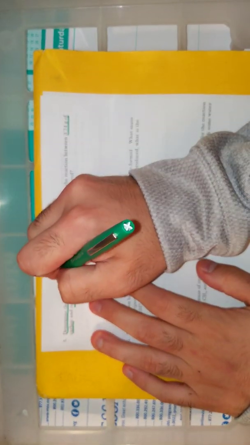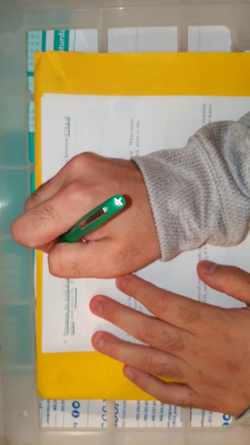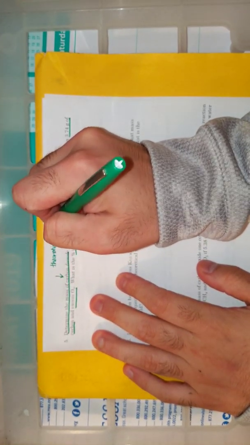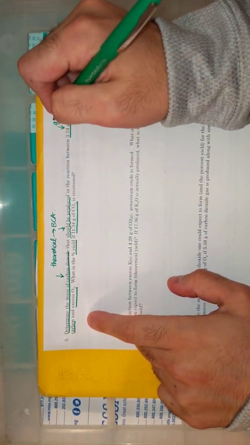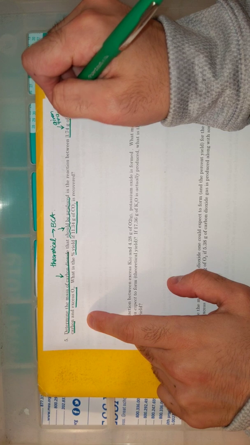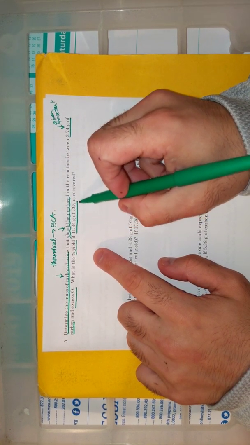If I'm looking at this question, it says determine the mass of carbon dioxide that should be produced. This is theoretical, and I can get the theoretical from the BCA table or direct mole ratios. In the reaction between 3.74 grams of carbon, this is given, and that's my reactant, and excess O2, what is the percent yield if 11.34 grams of CO2 is recovered?